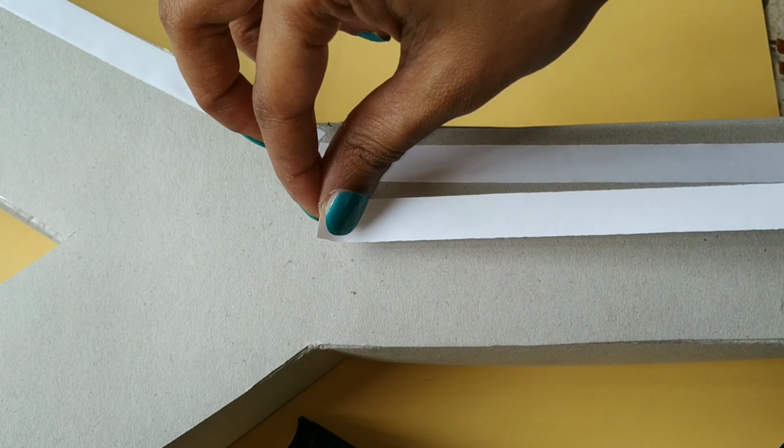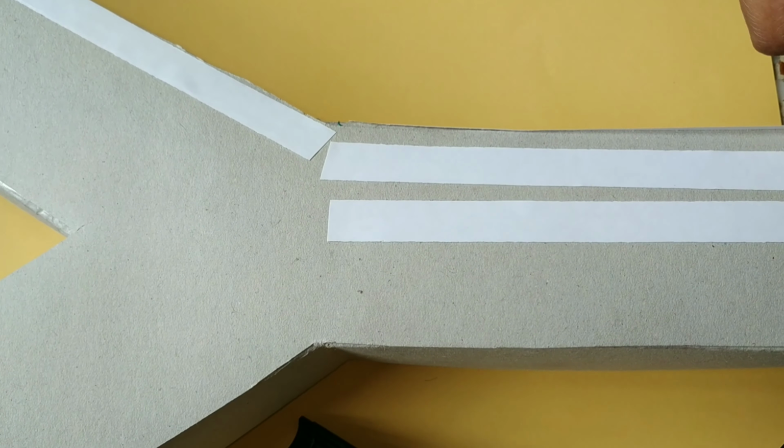Stick the entire box with tissue tape or double tape. You can use a normal tape also.